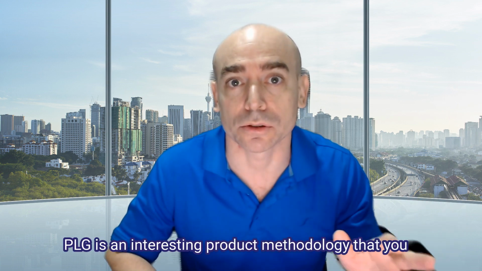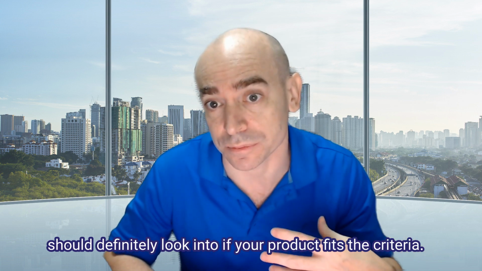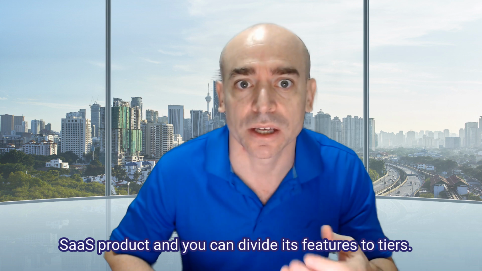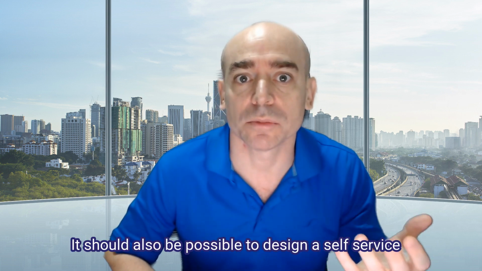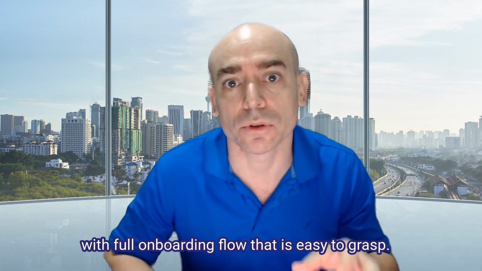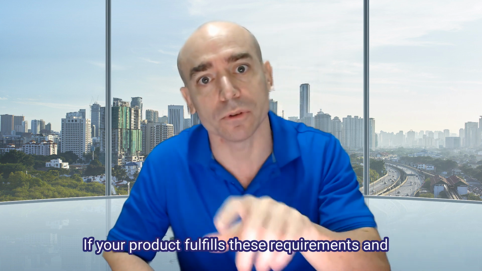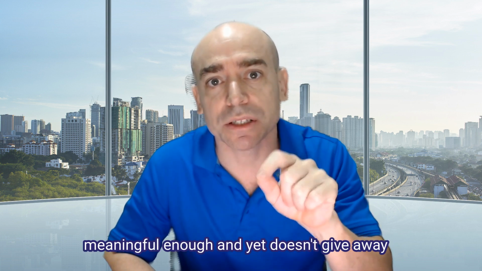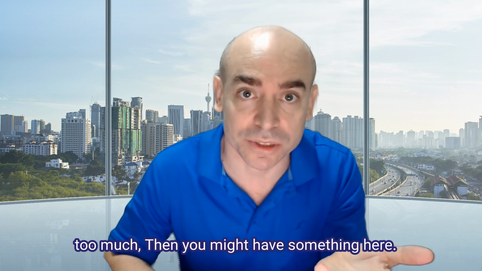Summary. PLG is an interesting product methodology that you should definitely look into if your product fits the criteria. The minimal requirements are that it needs to be a SaaS product and you can divide its features to tiers. It should also be possible to design a self-service with full onboarding flow that is easy to grasp. If your product fulfills these requirements and you believe you can design a free tier which is meaningful enough and yet doesn't give away too much, then you might have something here.